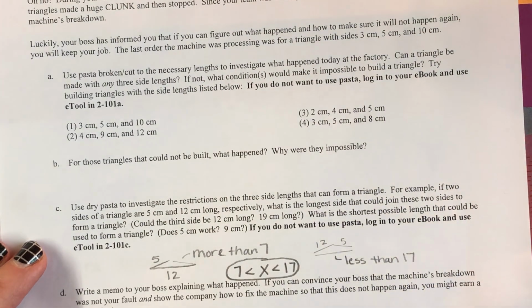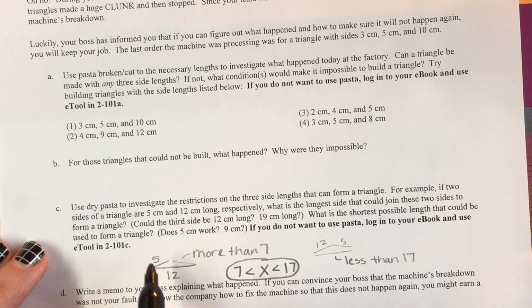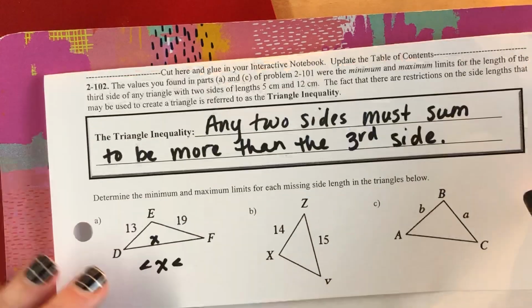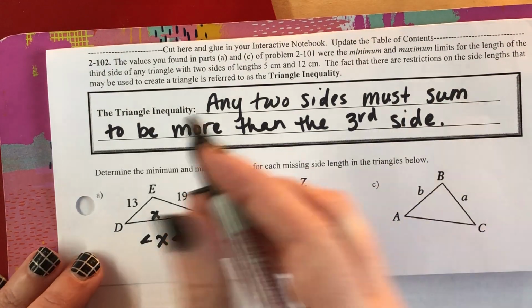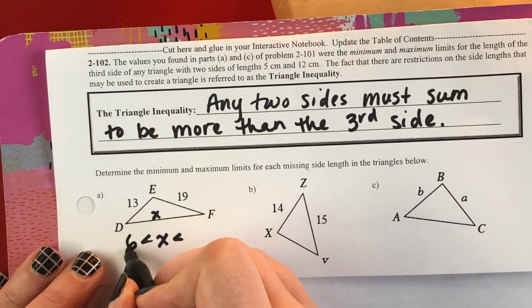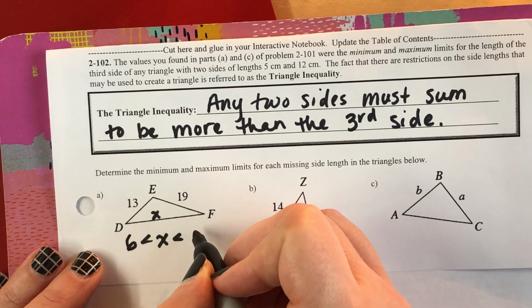Okay, so the missing side length had to be more than 7 but less than 17. How do these numbers relate to 5 and 12? So the 7 is going to be the difference between the two numbers, and the 17 was the sum of the two numbers. So if I come over here, it's going to have to be more than 6, but less than the sum.